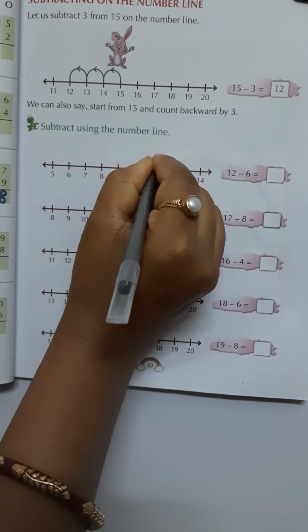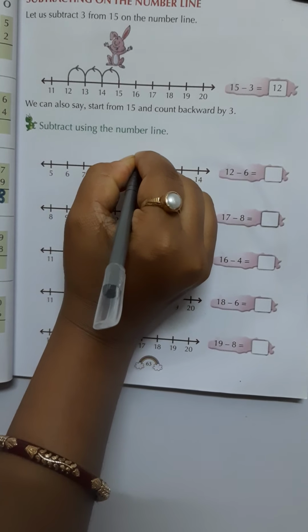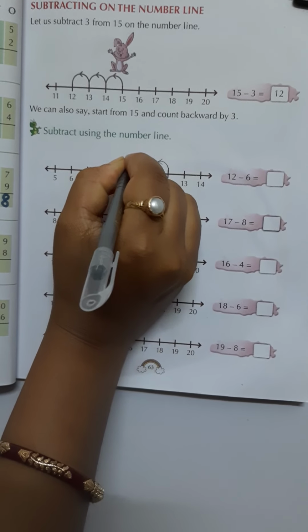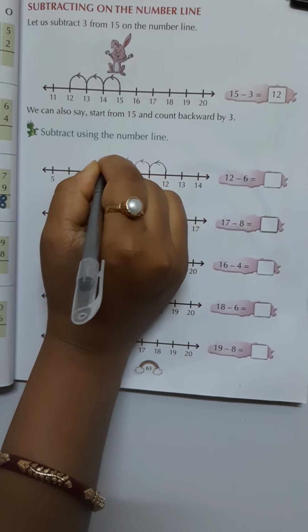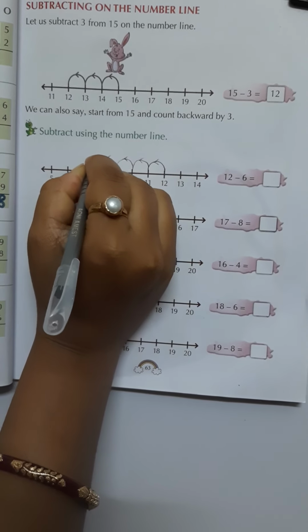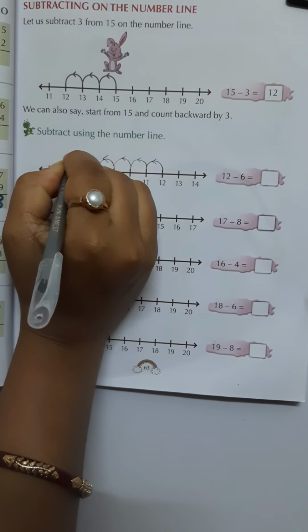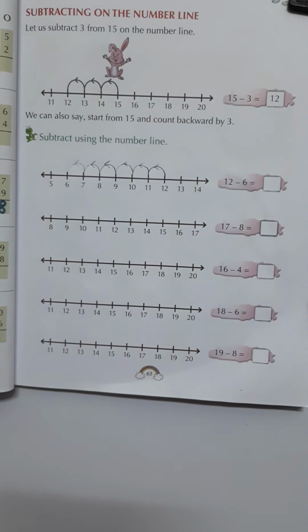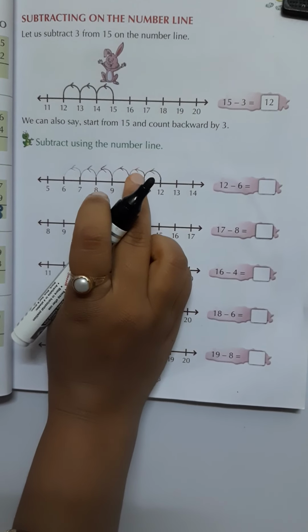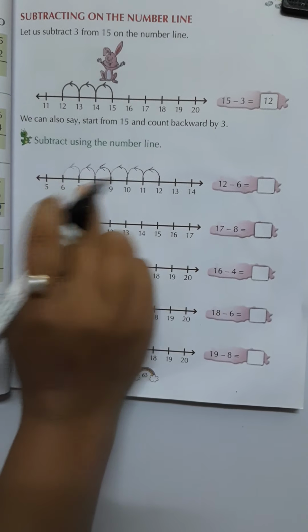1. Next, 2. Next, 3. Next, 4. Next, 5. Then 6. So 12 minus 6 equals 1, 2, 3, 4, 5, 6. So the answer is 6.